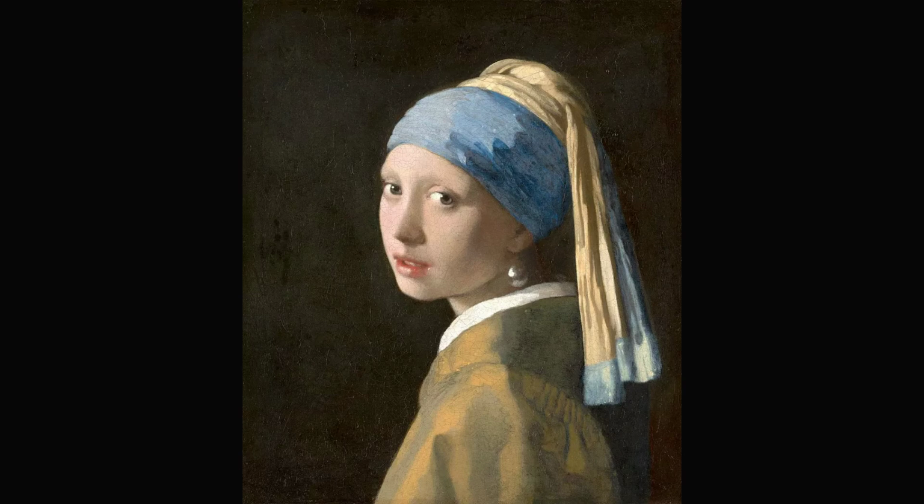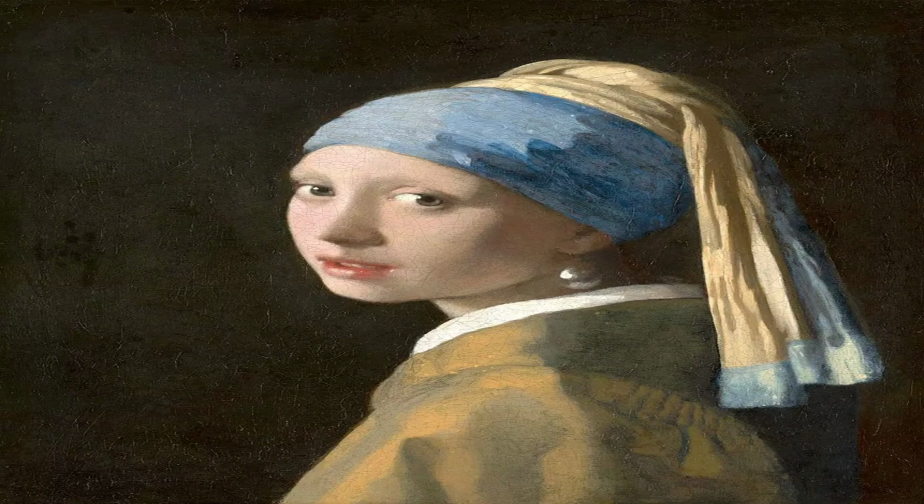Color plays a vital role in the painting's visual impact. The most striking element is the girl's turban, rendered in vibrant blue and yellow. These colors were not only visually appealing, but also technically challenging for artists of the period. The blue pigment, likely ultramarine derived from lapis lazuli, was among the most expensive and prized materials available to painters in the 17th century. Its use here speaks to Vermeer's commitment to achieving a luminous, saturated effect.